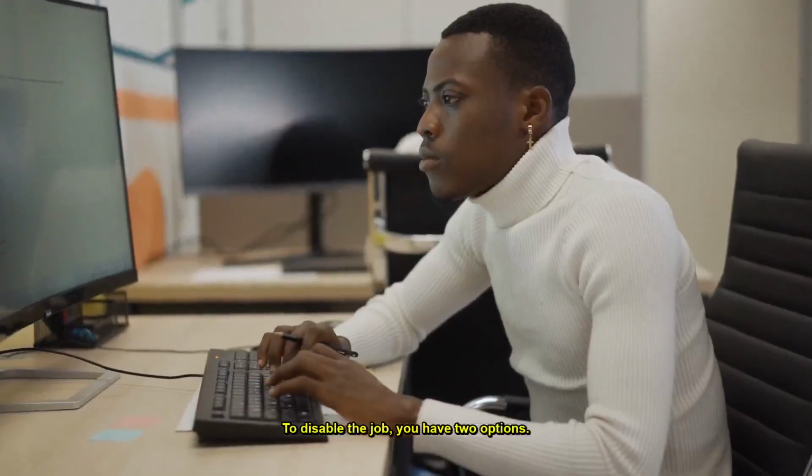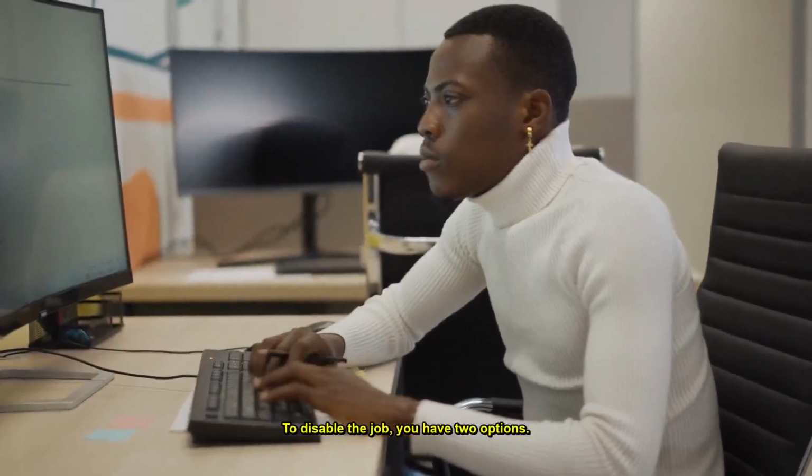To disable the job, you have two options. You can either comment it out by adding a hashtag at the beginning of the line. Alternatively, you can remove the line entirely. After making your changes, save the file. If you are using Nano, press Ctrl+O followed by Enter to save. Then press Ctrl+X to exit. For Vi, press ESC, type :wq, and then press Enter.